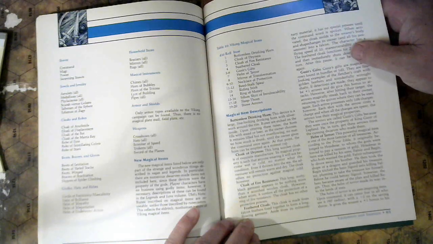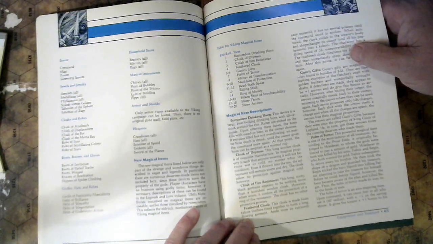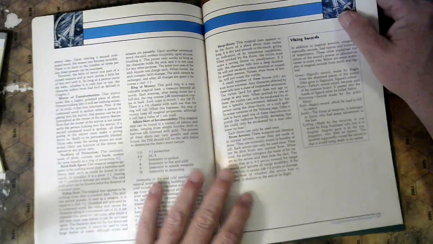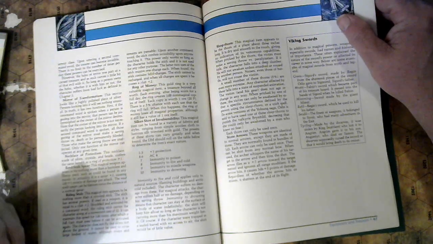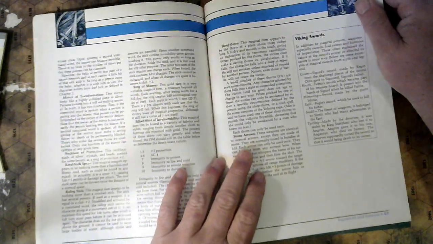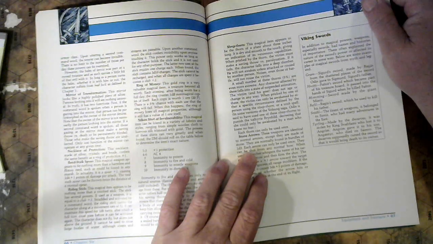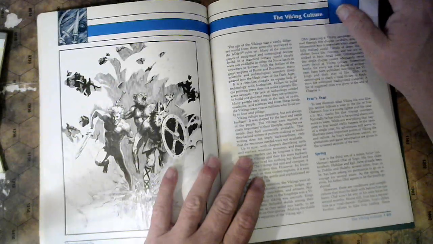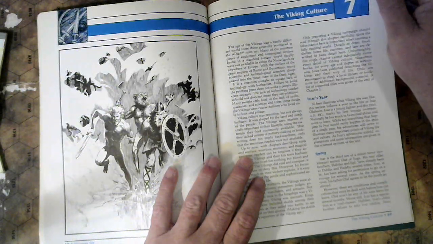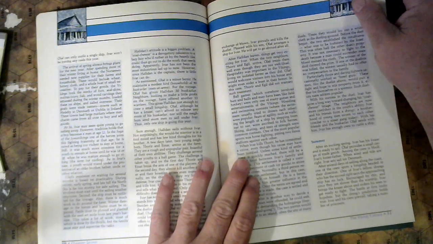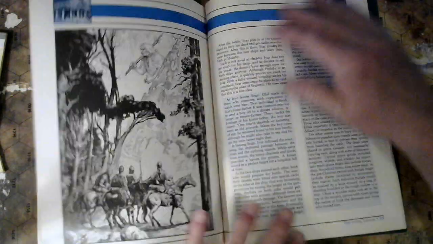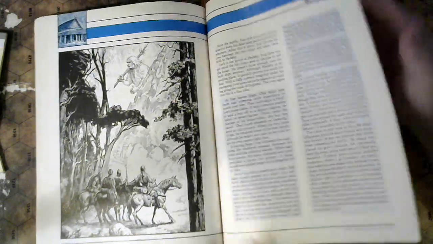Kusar's gifts, or magical arrows, helmet of terror, ring of money, mirror of transformation, reed stalk spear, a riding stick, the sleep thorn, stone arrows. Talk about some Viking swords. And we got Viking culture, Ivor's year. And talk about a Viking named Ivor, his year, his summer, his fall, and his winter.